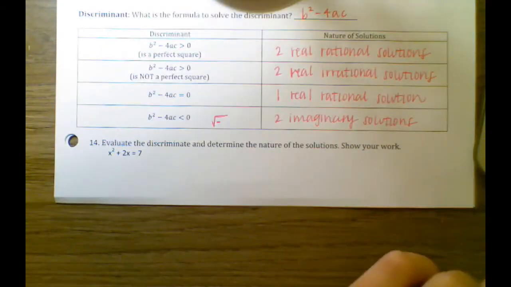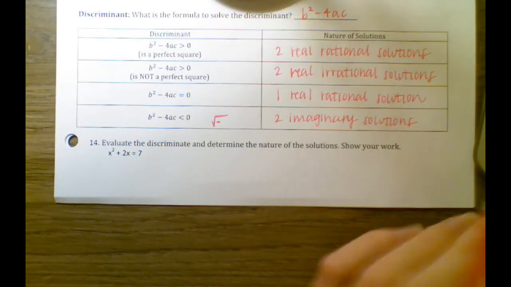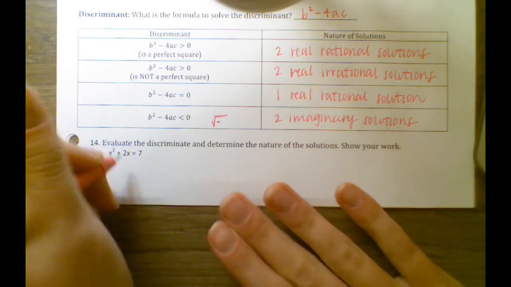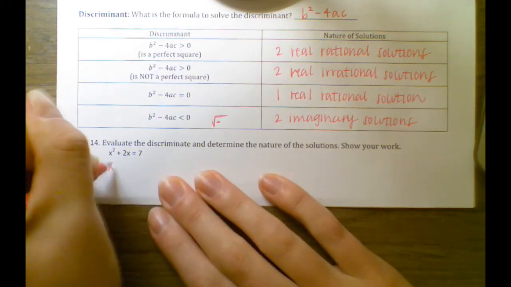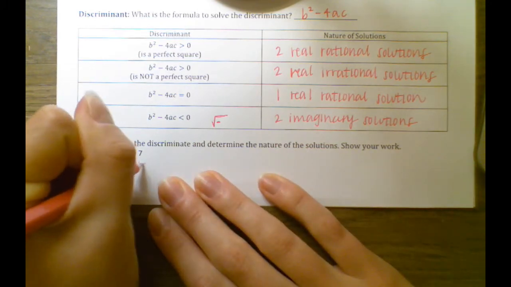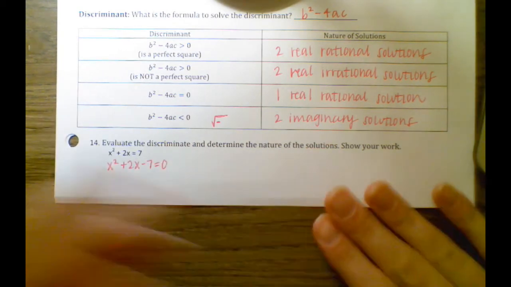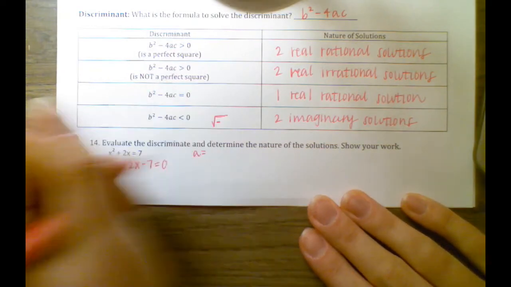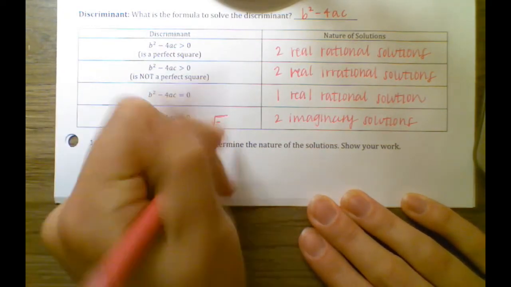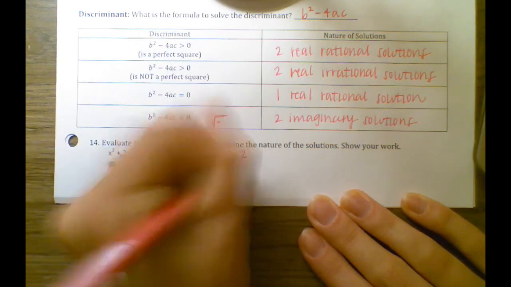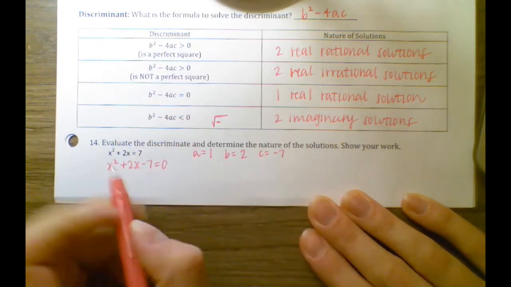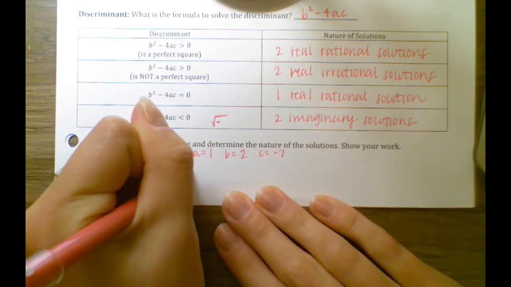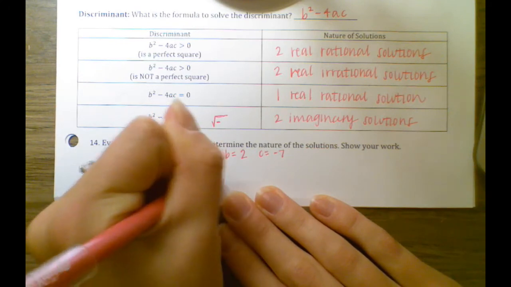Now, number 14 just says, hey, evaluate the discriminant and determine the nature of the solutions. So first, remember, this has got to be set equal to 0. So I'm going to subtract 7 from both sides. So x squared plus 2x minus 7 equals 0. Okay? Now, I got to find my a, b, and c term. A is 1 out in front of that x squared. B is 2. And c is -7, not +7, because we've got to move it over. So here we go. b squared minus 4ac.